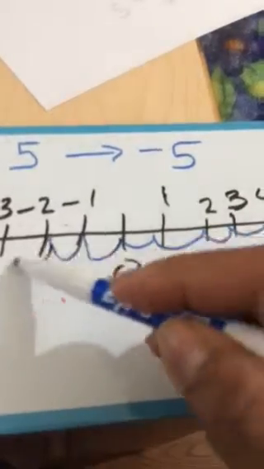Now let me ask you this question. How far is a negative 5 from 0? 5. And how did you get that? Did you count, or how did you do that? I counted. Yes, and you saw that as the same value, right?